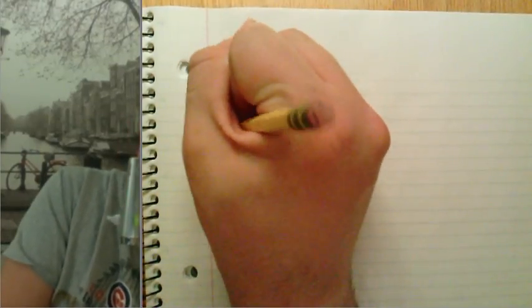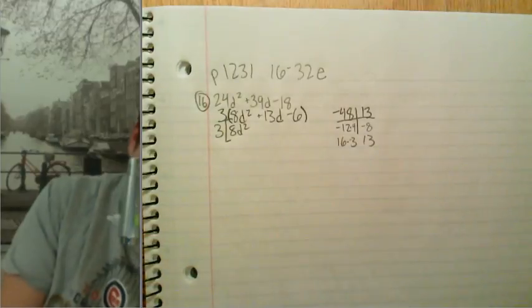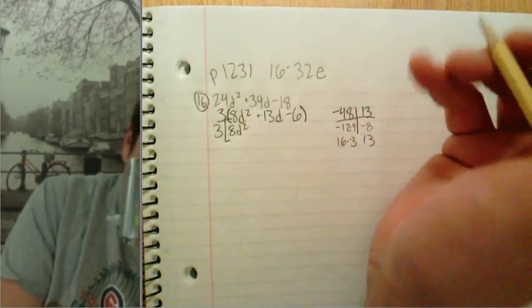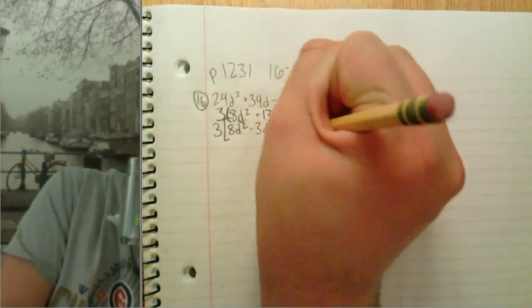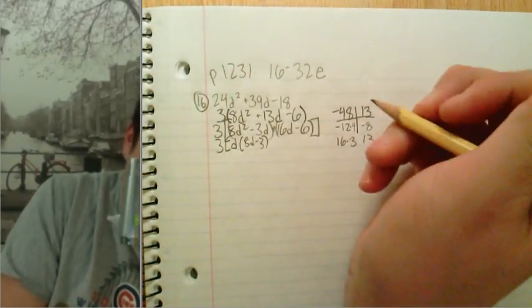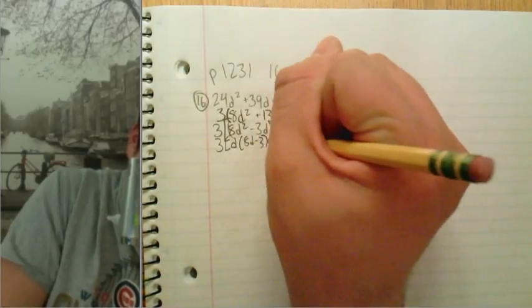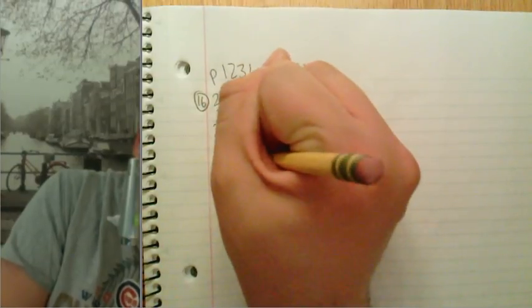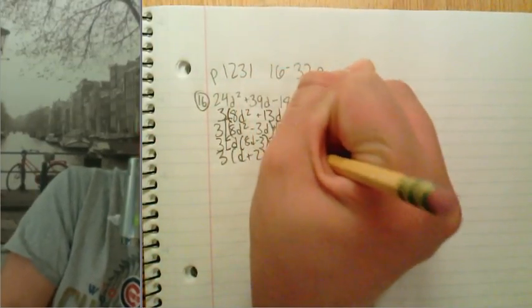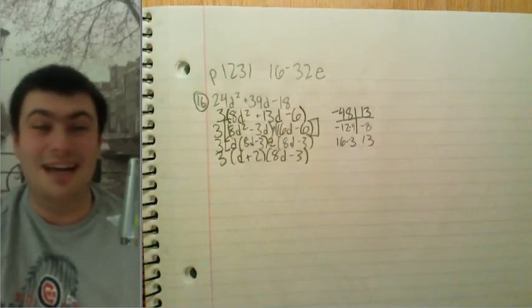So we can say 3 times 8d squared minus 3d plus 16d minus 6. Then when I apply my groups and I look at 8d squared minus 3d, I can pull out a d and have 8d minus 3. And then over here, if I pull out a 2, I'm left with d plus 2 times 8d minus 3. So then I have 3 times the group d plus 2 times 8d minus 3. And I've fully factored number 62.